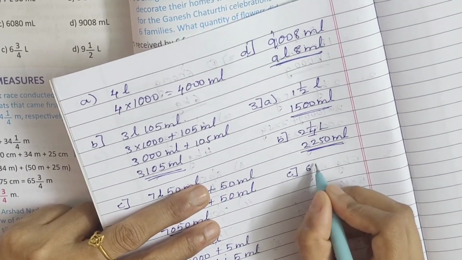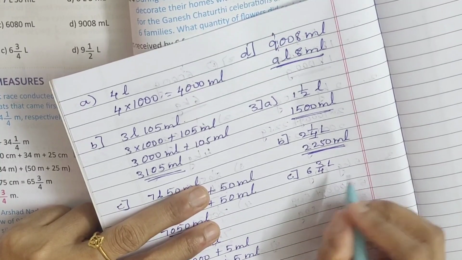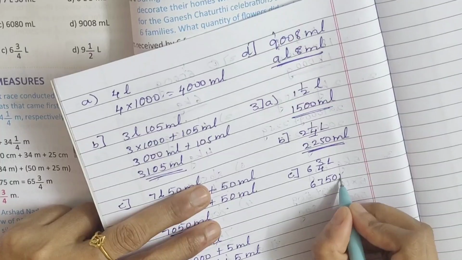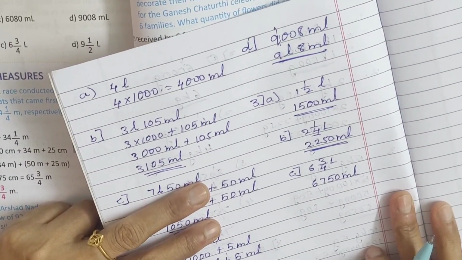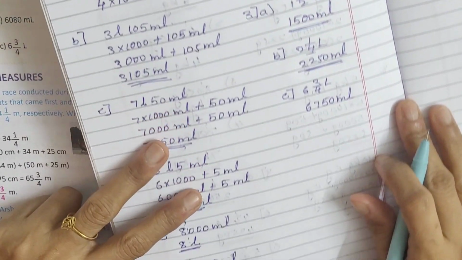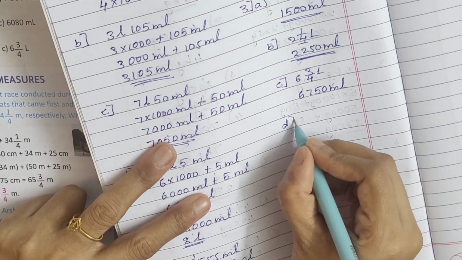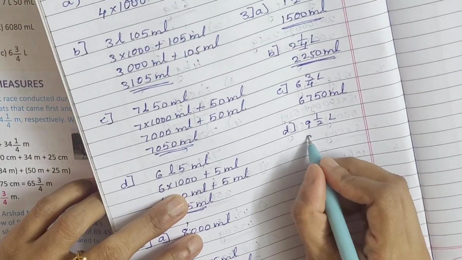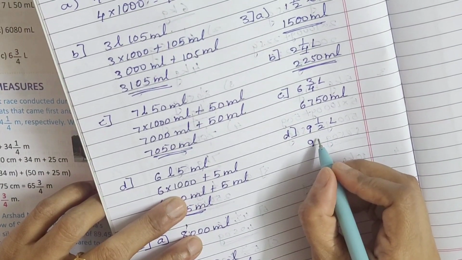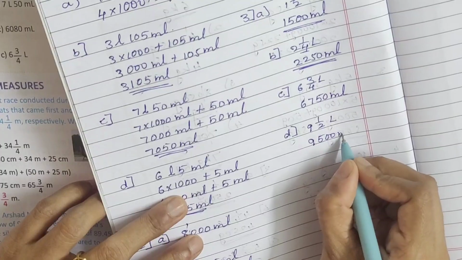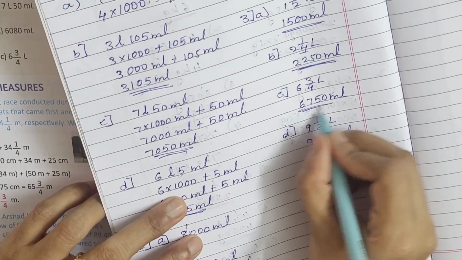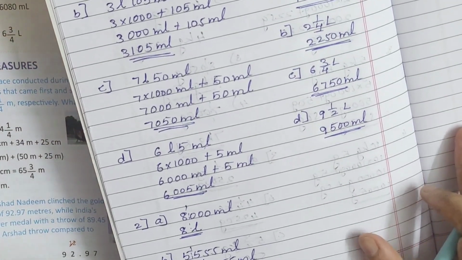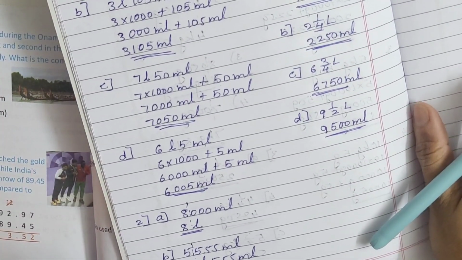C. 6 3/4 liter. 6 3/4 means 750 ml. Next, D. 9 1/2 liter. Half means 500 ml. So answer 9500 ml. Understood?